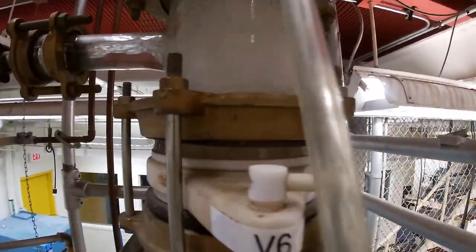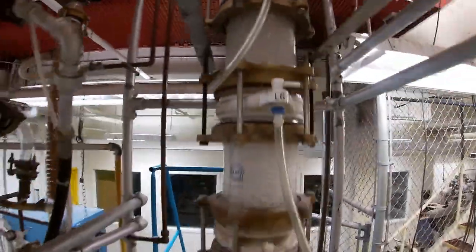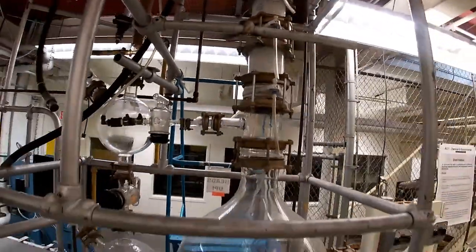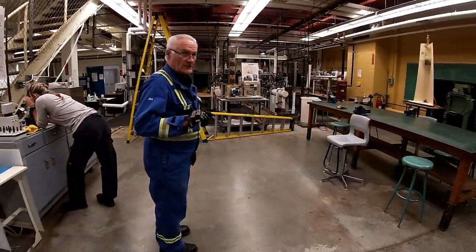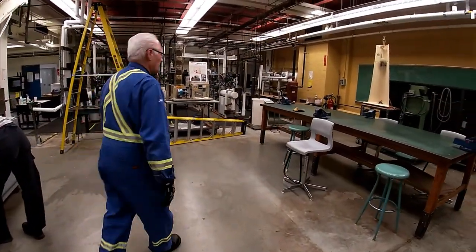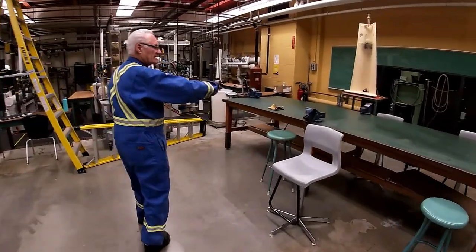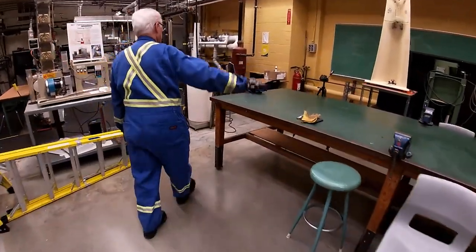So we'll go over to the steam valves. Okay, we'll head over there. We're going to isolate the main valve first and try and let the distillation column bleed the steam off the lines here.